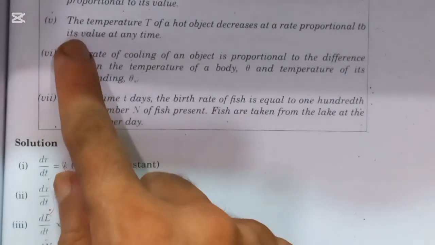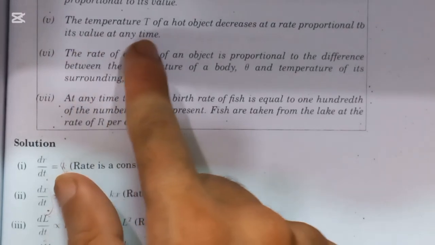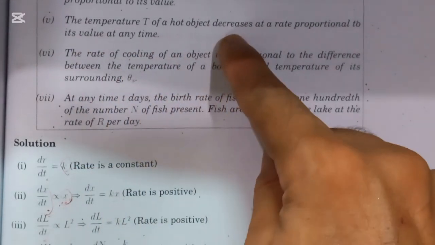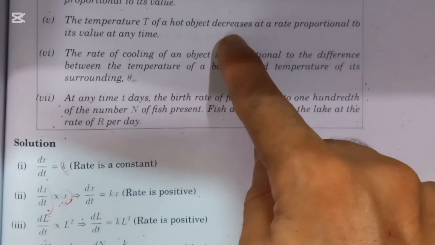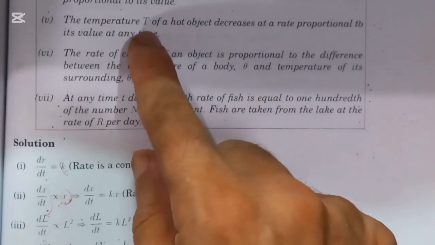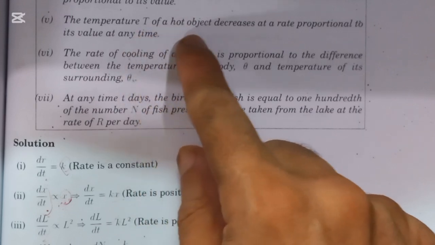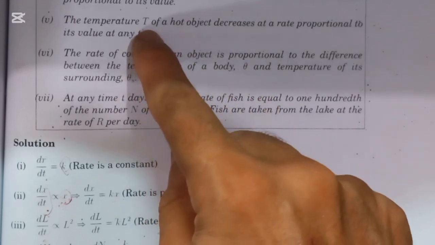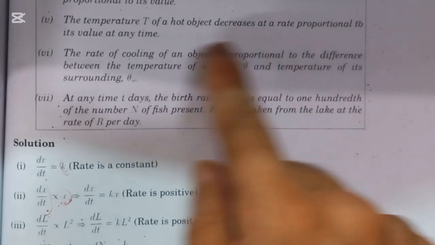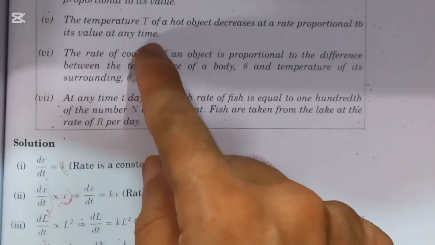Next is the fifth part. The temperature T of the hot object decreases. Here it is decreasing, so this will be a negative rate. First, T of the hot object decreases, so it means dT over dt, proportional to its value at any time.